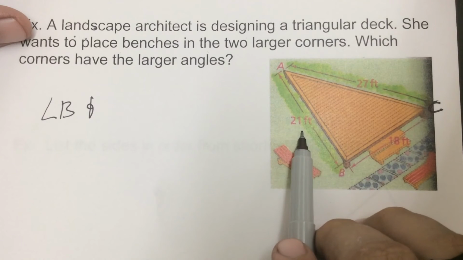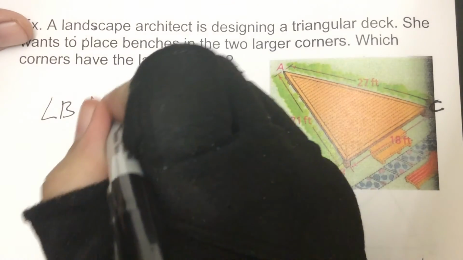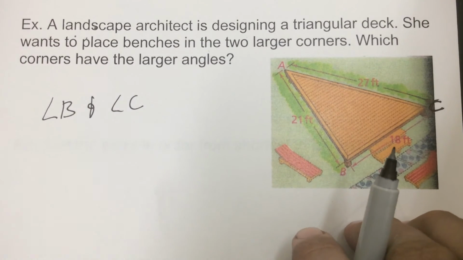So I'm going to go to my next longest side. Well, 21 is bigger than 18, so 21 is my next largest side. Opposite of the 21 is angle C. So those would be the two corners I'd want to build a bench for that deck. Okay.